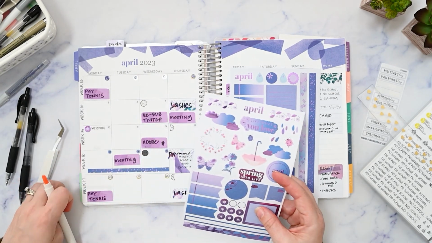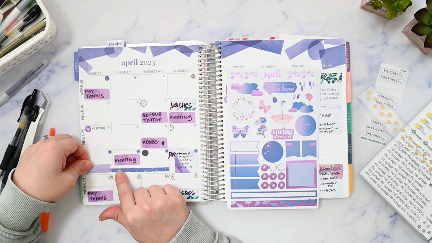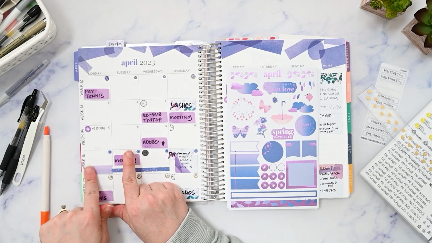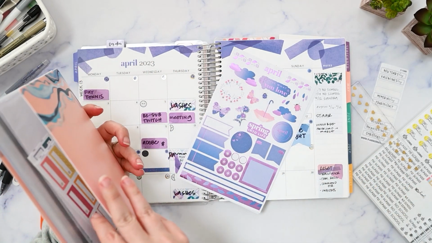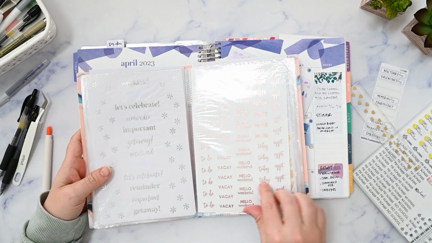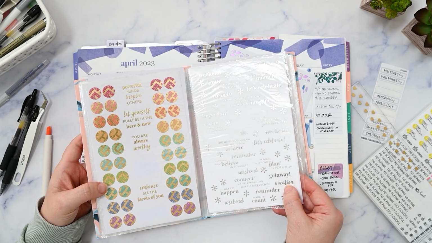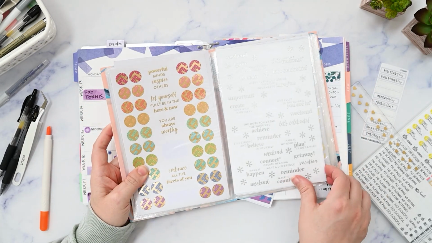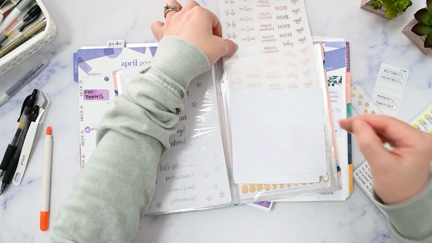Let me pull in one of these lighter purples since this is a dark color, and then just put this here. And then I have also over here off to the side my sticker book filled with all my Erin Condren sticker sheets. And I think I'm gonna use this one that says vacay. There is a little silver one that says vacation, but I'm gonna use the vacay one because there's a bunch of them, why not? I like the rose gold, it's pretty too.